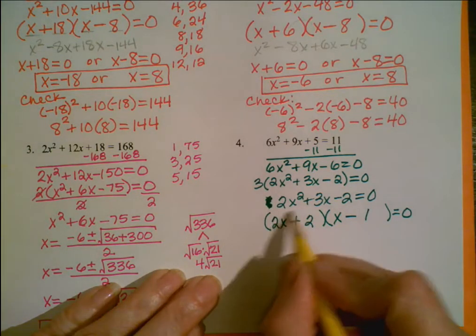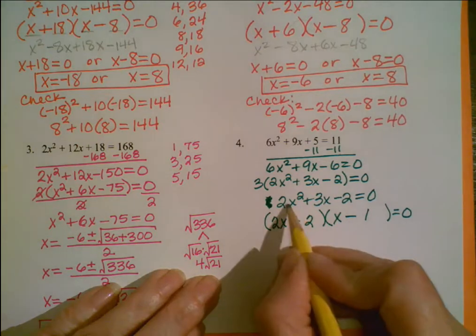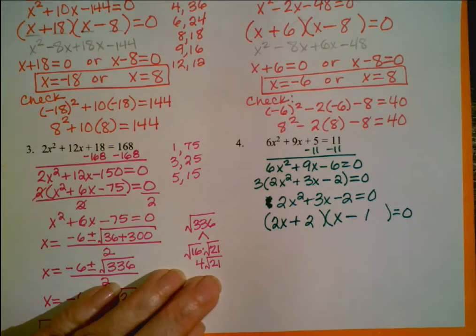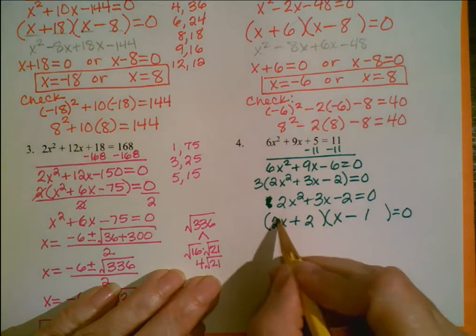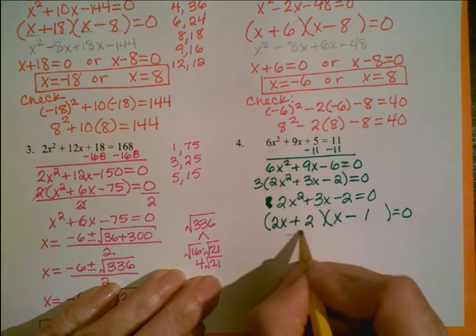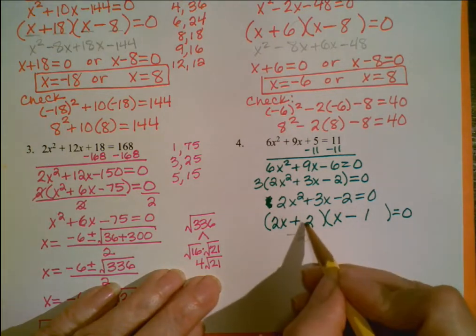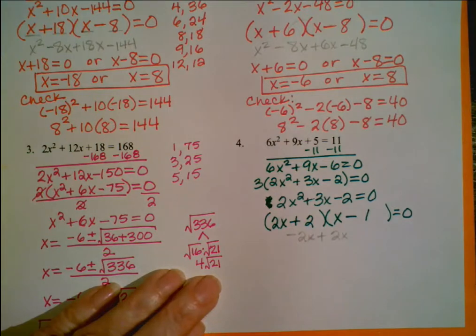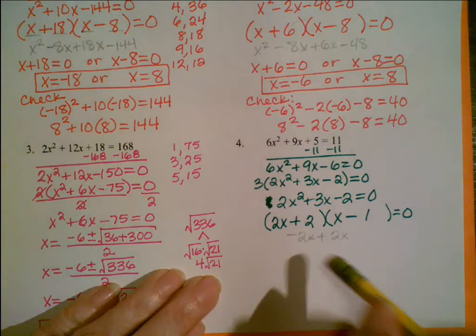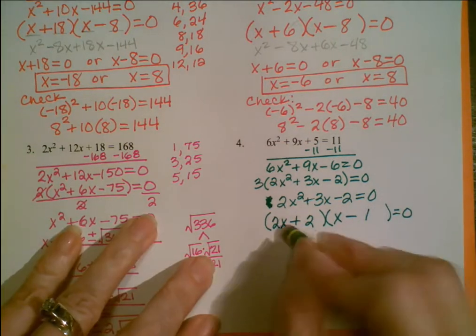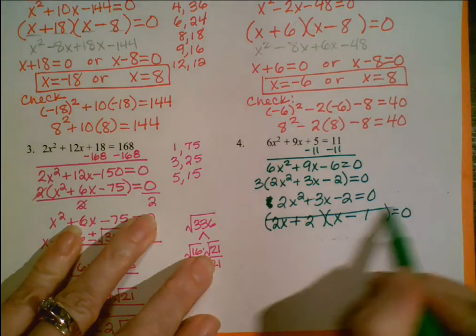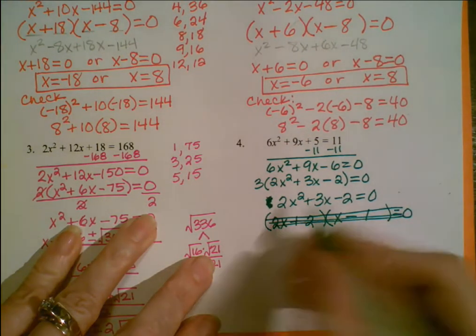So first term is 2x times x, 2x squared. The last term, 2 times negative 1, does give me negative 2. But the outside and inside, 2x times negative 1 is negative 2x. The insides, I get a positive 2x. Problem that I have is those drop out, which means the way that I have them factored is altogether wrong. So let's try to factor it a different way. So scratch that, try again.